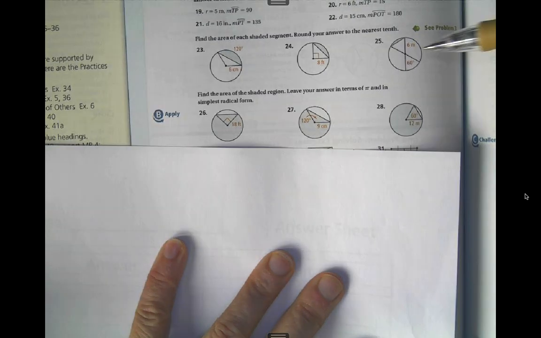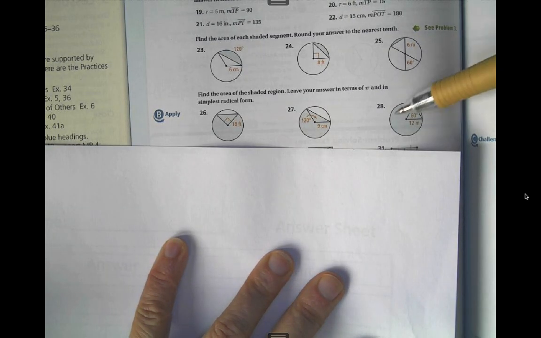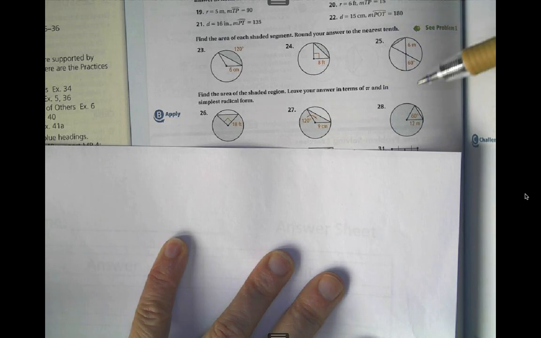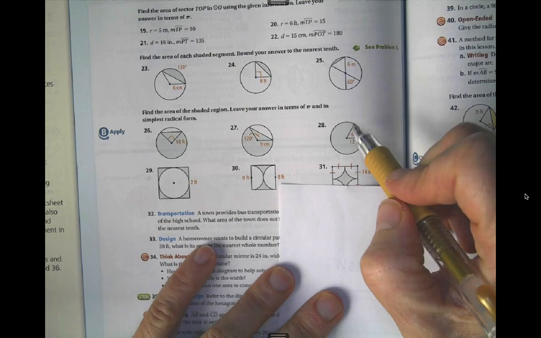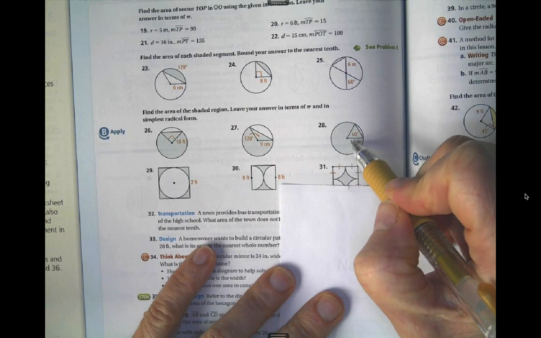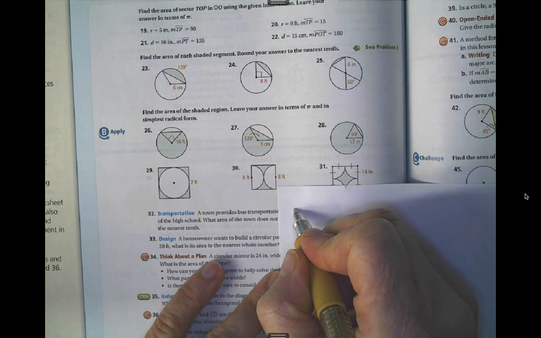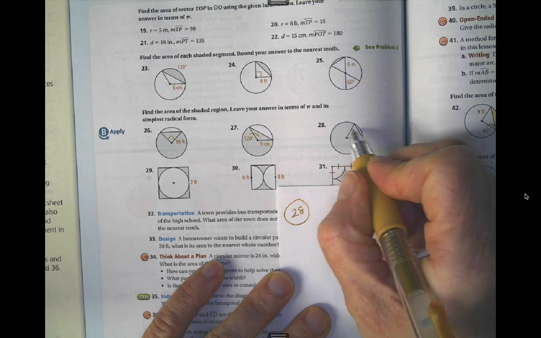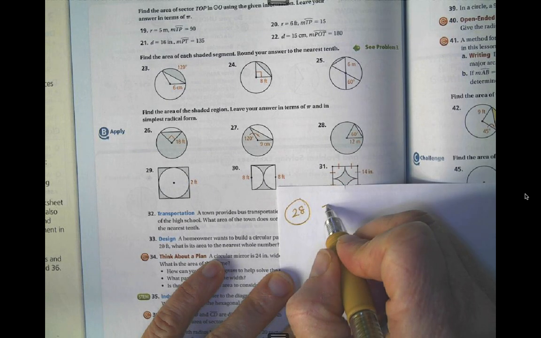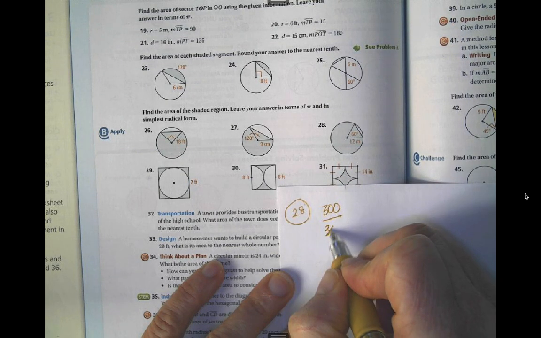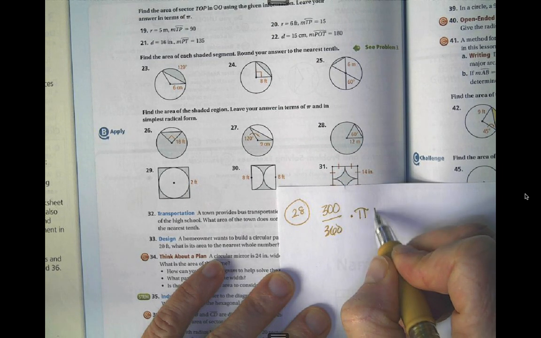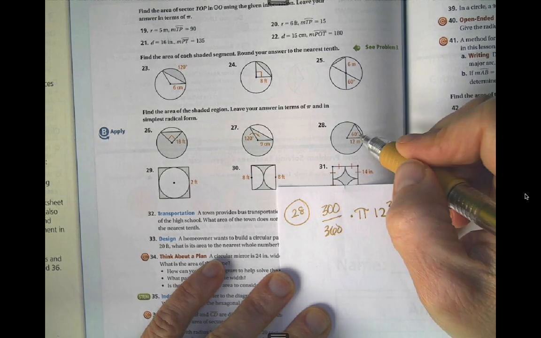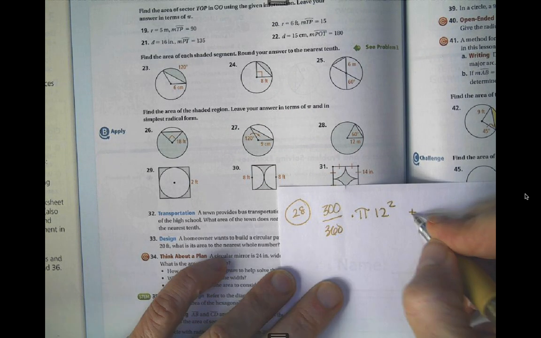Because if you notice here, this is my shaded area that I want to find the answer of. I don't want that little segment there. So when I do these ones, what I like to do is find this piece of the pie over here. So if the whole circle is 360, if I do 360 minus 60, I've got 300 over 360, so that's this part right here, times pi, 12 squared. And then I could just find the area of that triangle.